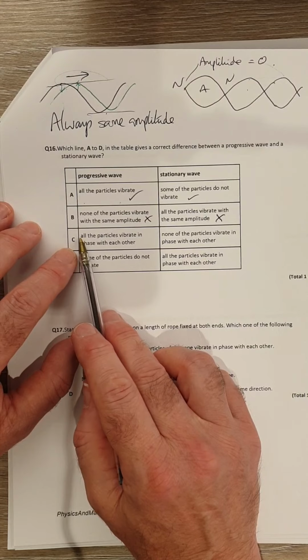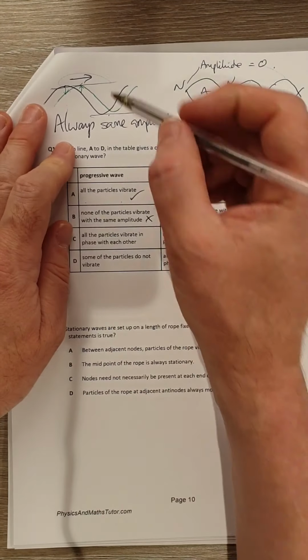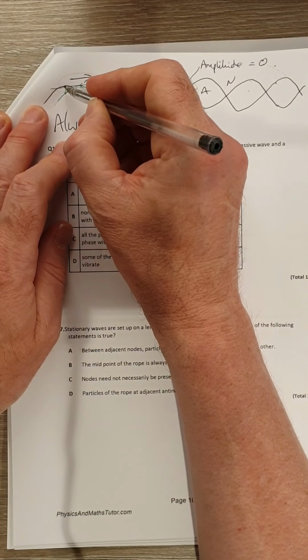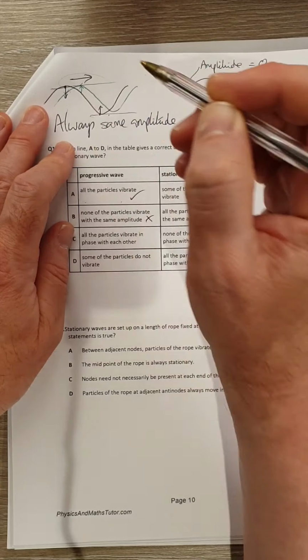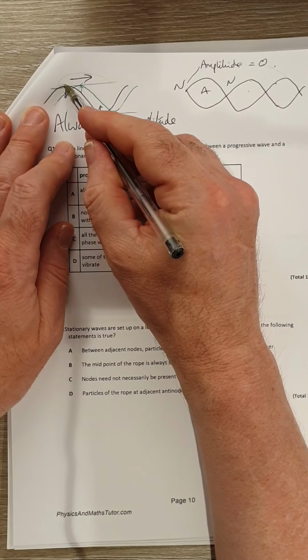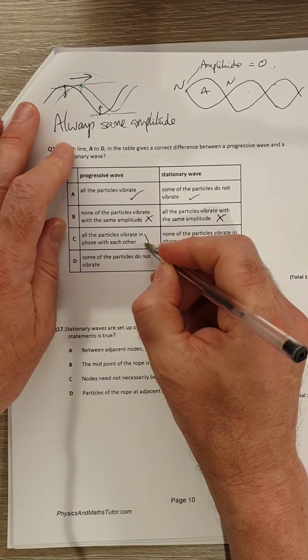Here we have progressive waves. All the particles vibrate in phase with each other. Well, this is clearly not true. For example, this point is coming down. This point is going up at the next point in time. So these points are not in sync. So this is not true.